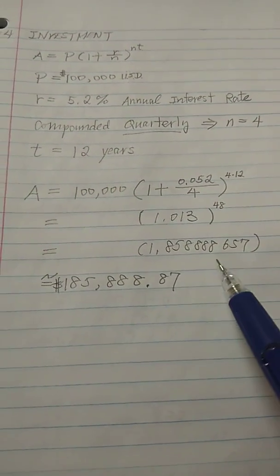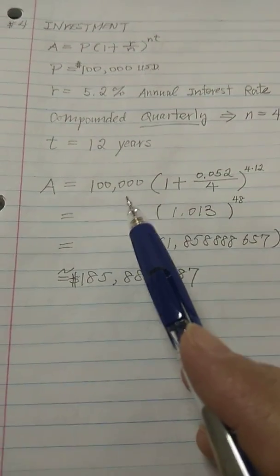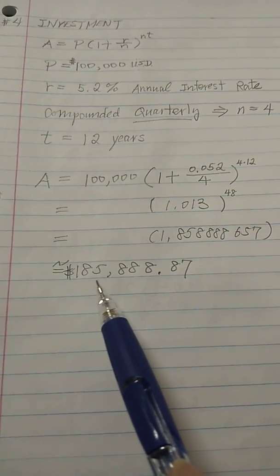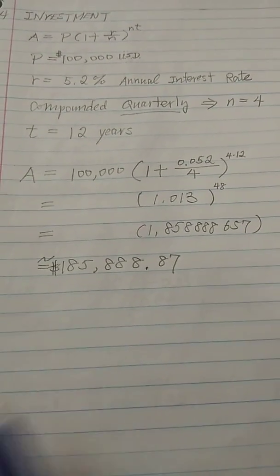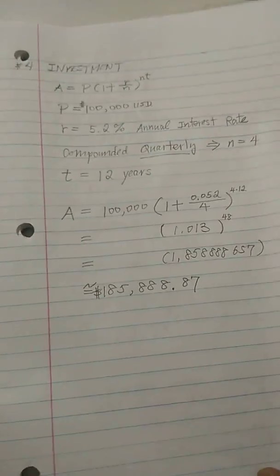And then I take that and multiply it by the original amount. And then this will give me $185,888.87. And that is an approximation, but only off by a little bit. Okay, so that should be the answer for this question.